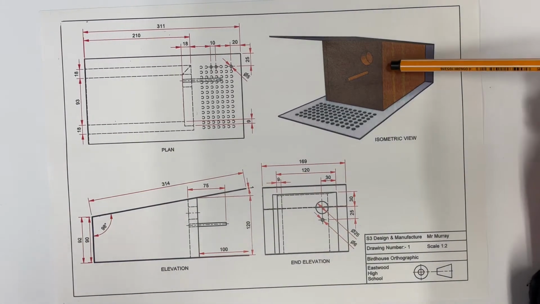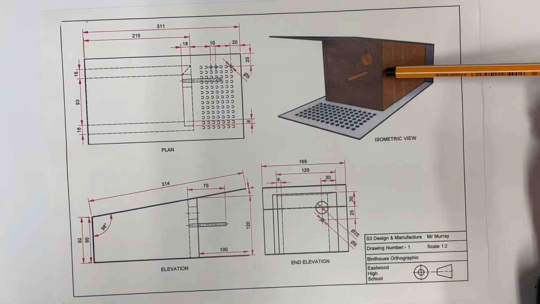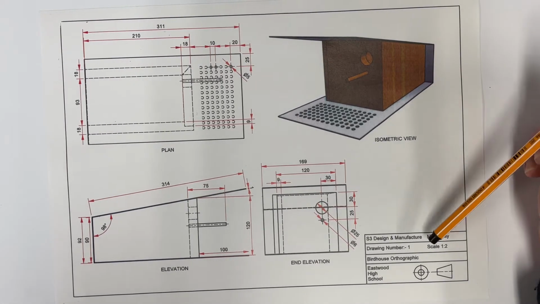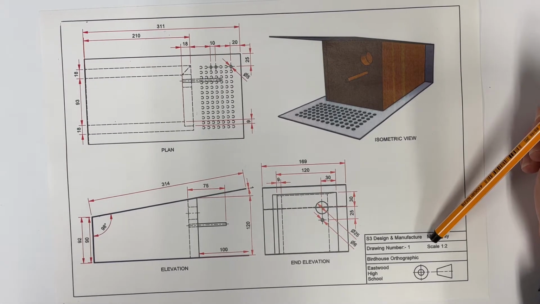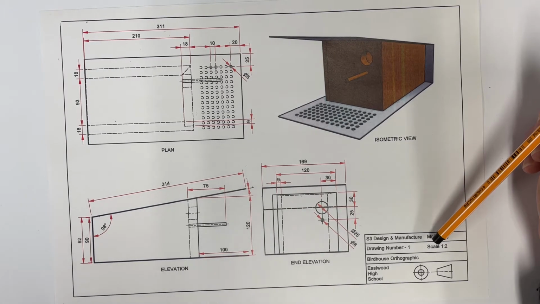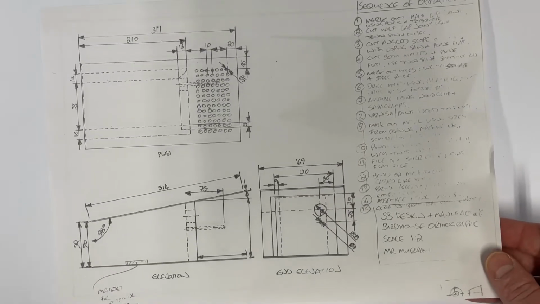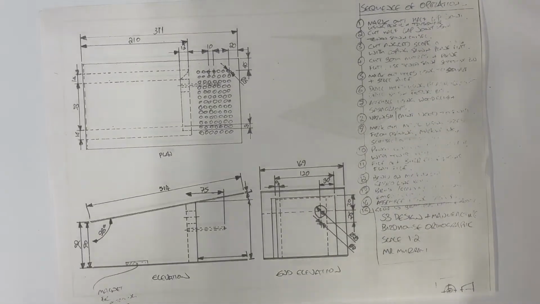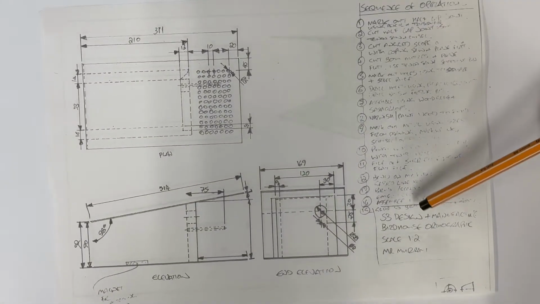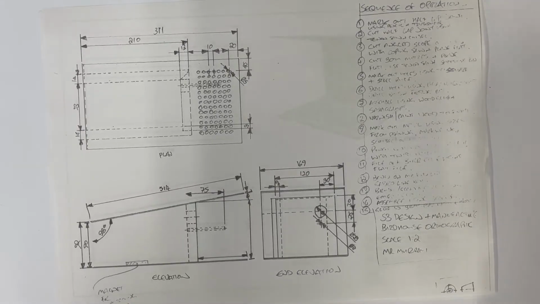Sometimes it can include a three-dimensional view, sometimes to show assembly, sometimes not. A detail box on the drawing gives us information about the drawing. And occasionally, if you look at a manually completed working drawing, also a sequence of operations. We'll possibly talk about this next week.